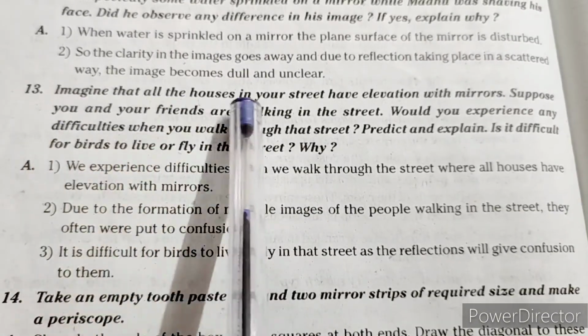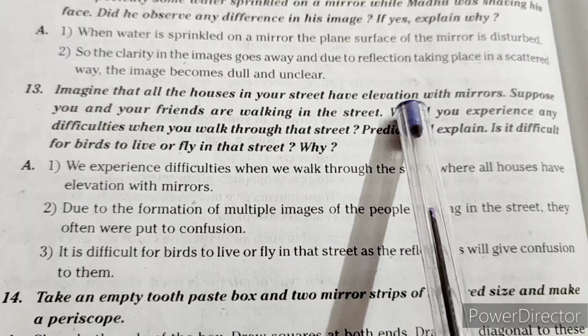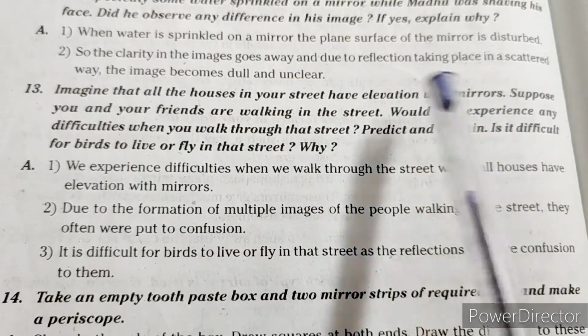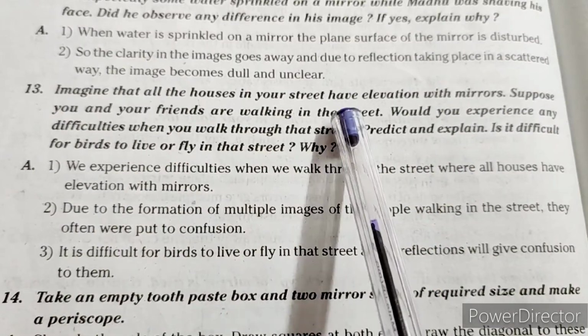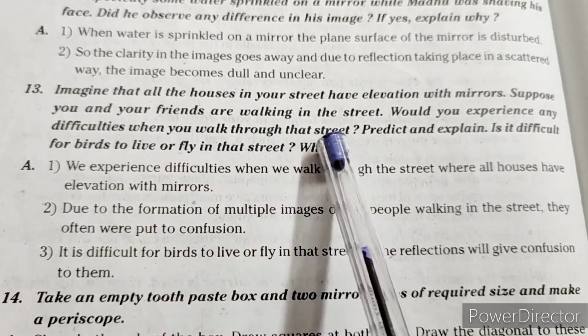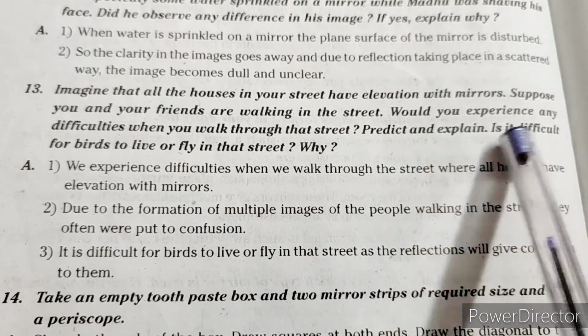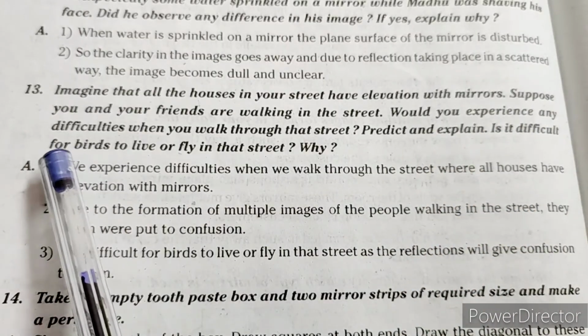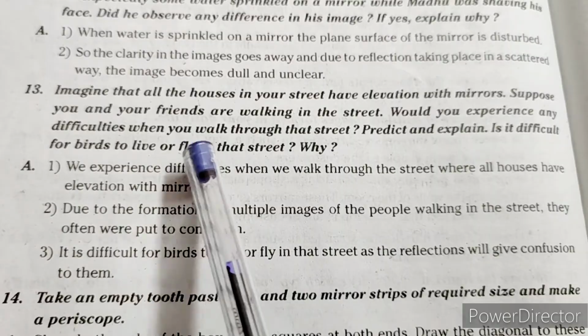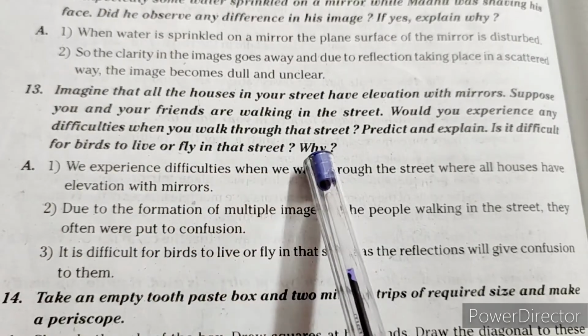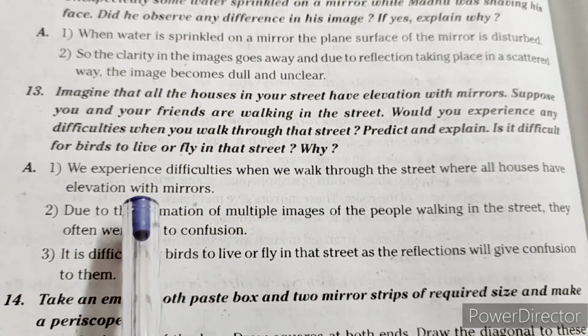Next, 13th one. Imagine that all the houses in your street have elevation with mirrors. Suppose you and your friends are walking in the street. Would you experience any difficulties when you walk through that street? Predict and explain. Is it difficult for birds to live or fly in that street? Why? Answer.